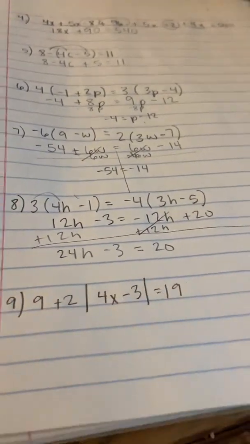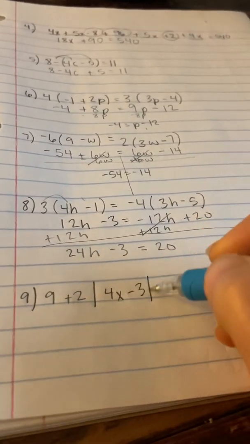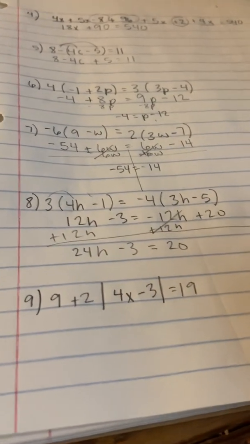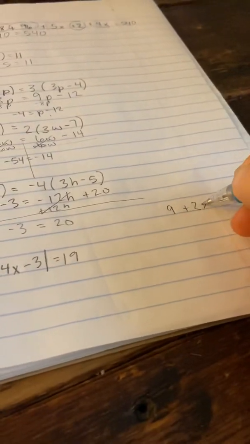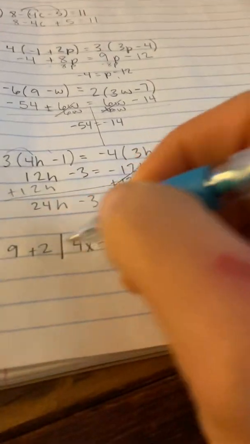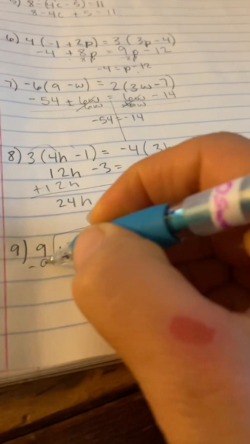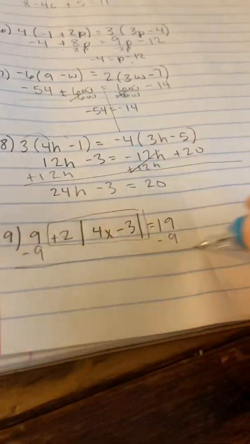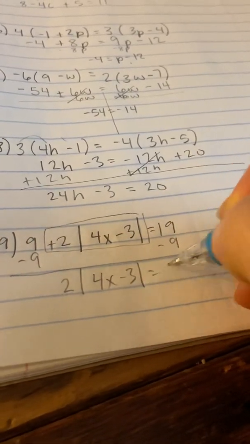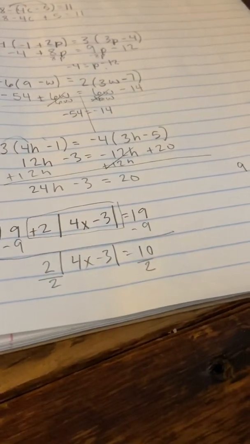On number 9, just in case you had questions on number 9, remember this is just like writing this right here as an entire variable. So if you had this 9 plus 2 times something else like x equals 19, you know that you would subtract 9 first. So over here, kind of like boxing your variable term. Maybe you'll like that. Okay, subtract 9, subtract 9. So now you've got 2 times 4x minus 3 equals 10. Divide 2, divide 2.